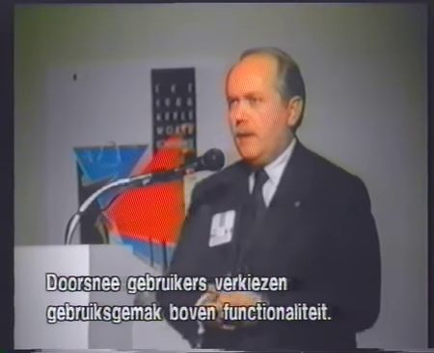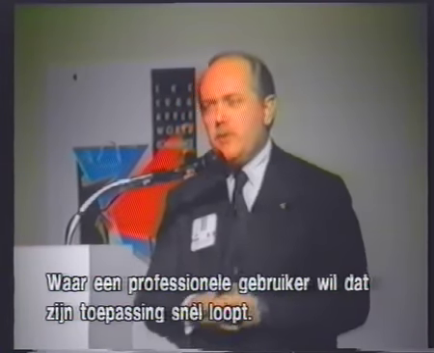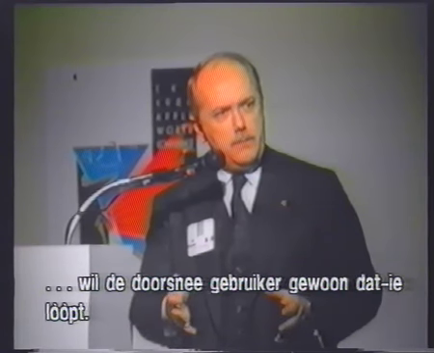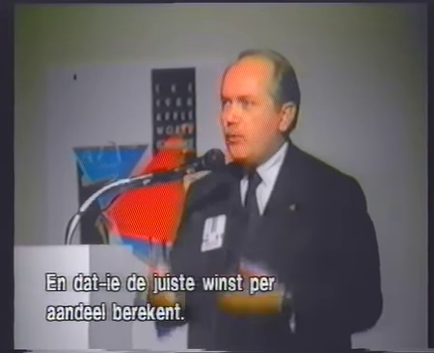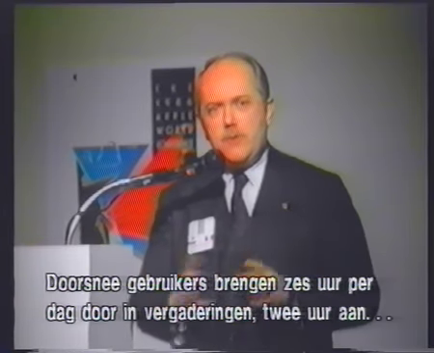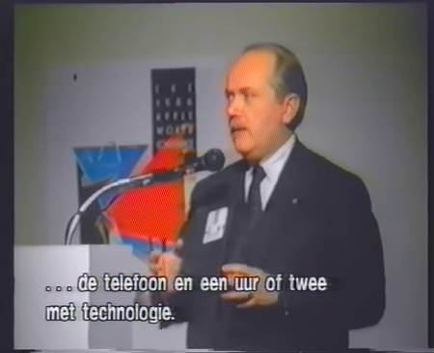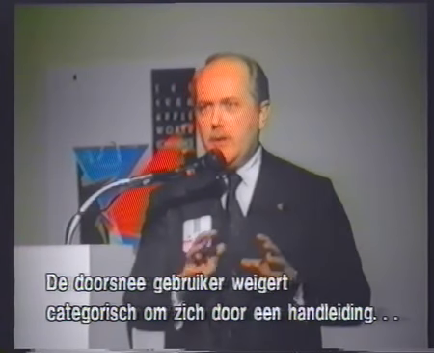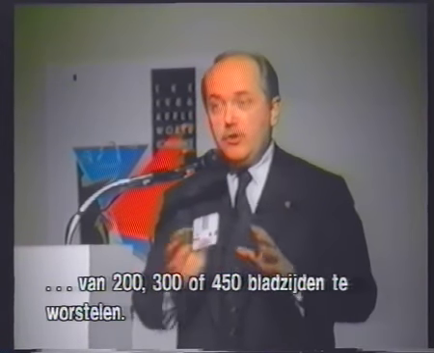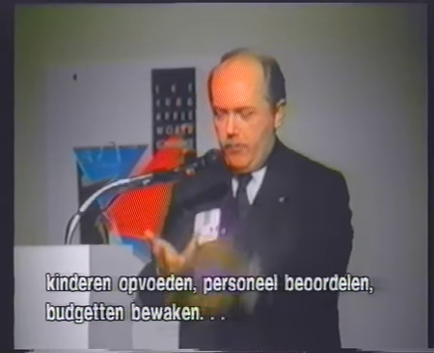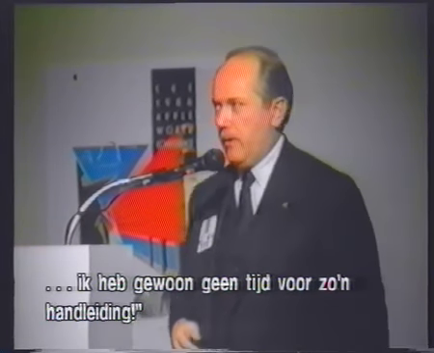Casual users rate ease of use over functionality. If a power user wants the spreadsheet to run fast, the casual user would like the damn thing to just run, and get the right earnings per share. I mean, that's the purpose behind it. The casual user spends 6 hours a day in meetings, 2 hours a day on the phone, and an hour or two on something correlated to technology. Absolutely refuses to do the 300, 400-page tutorial. Rick, I just don't have time. I've got people to meet, clients to serve, kids to grow, personnel reviews to do, budget. I just don't have time to go through this tutorial.